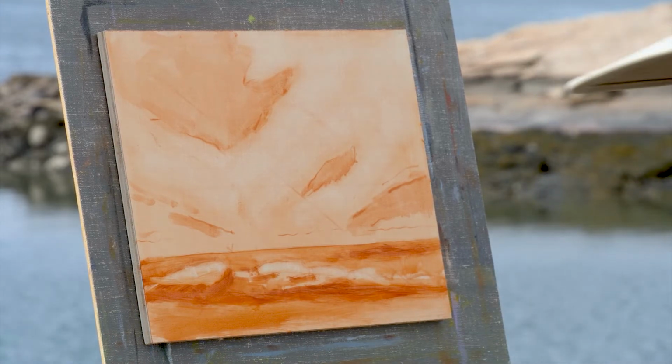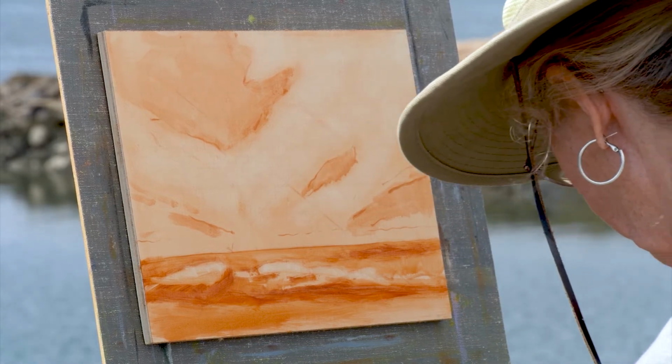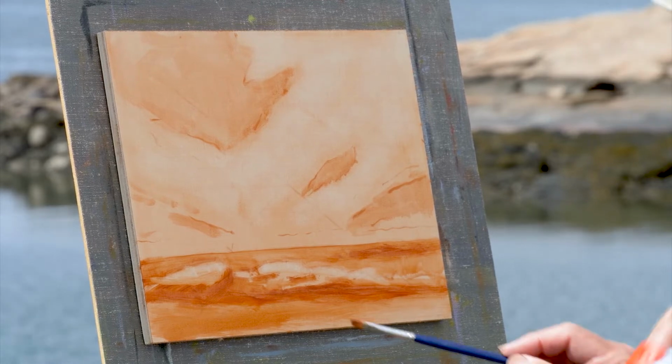I put this all in with a very thick, wide brush for quickness, and just a few details, and I'll be ready to go.